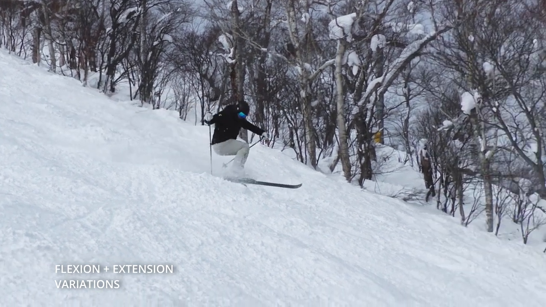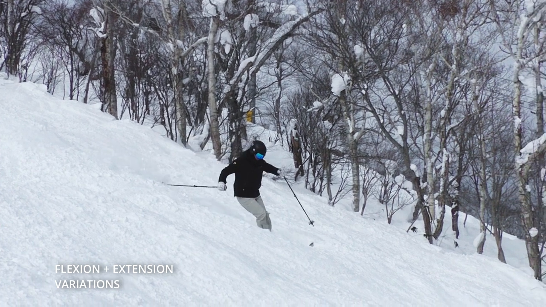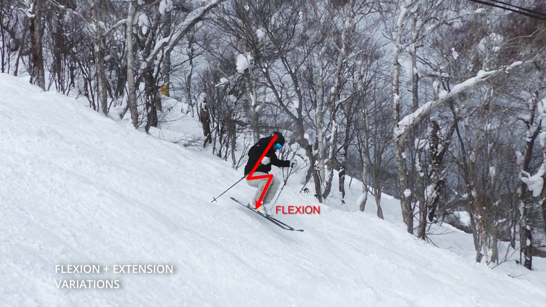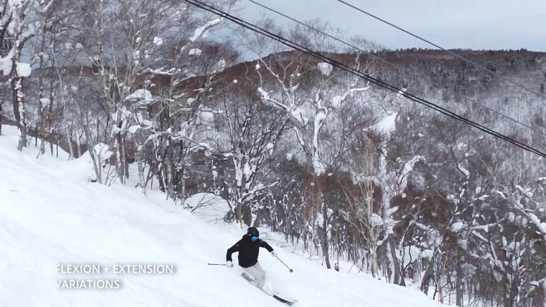In mogul skiing, flexion and extension of the hips and legs are critical for shock absorption and maintaining rhythm over uneven terrain. Moguls require skiers to constantly adapt to the bumps by compressing, flexing, and extending their legs to absorb the impacts, choose different ski lines, and keep the flow and dynamics down the hill.